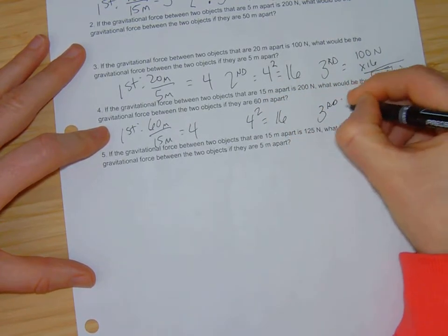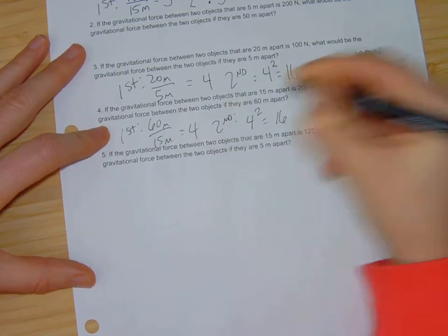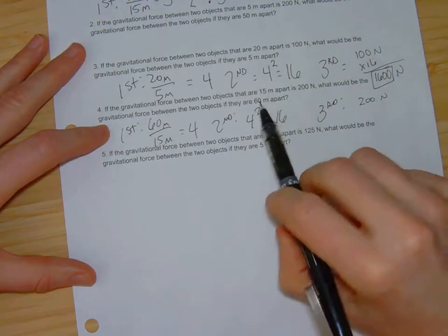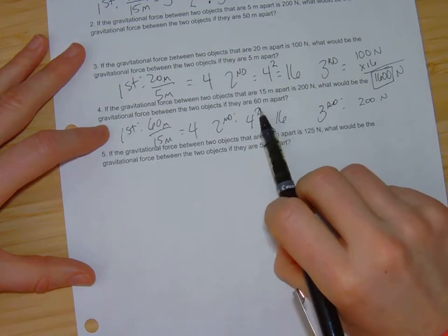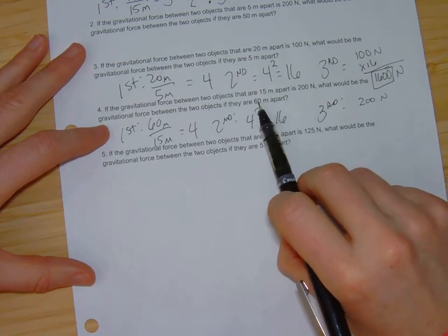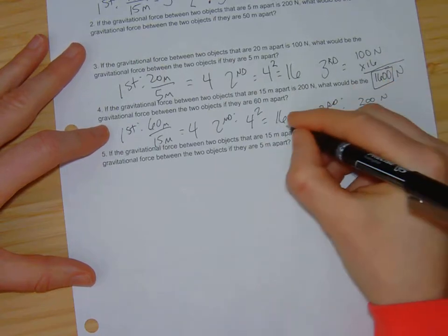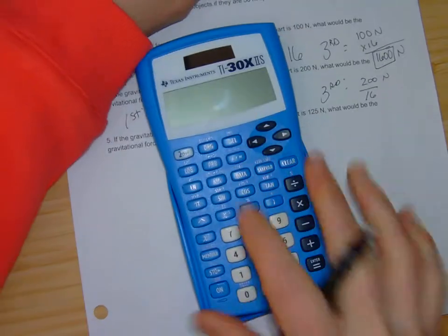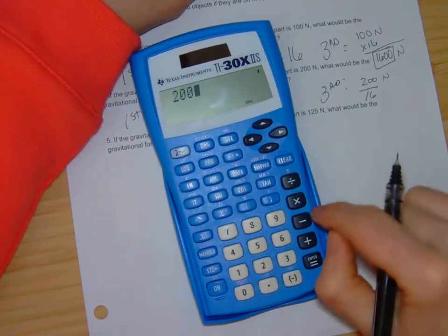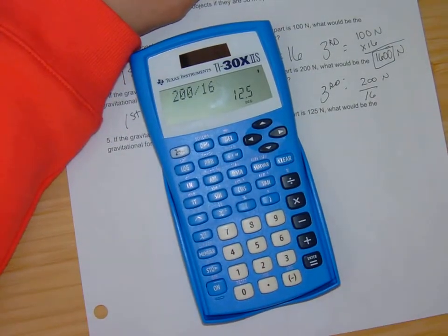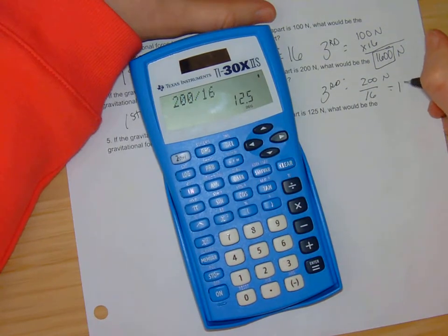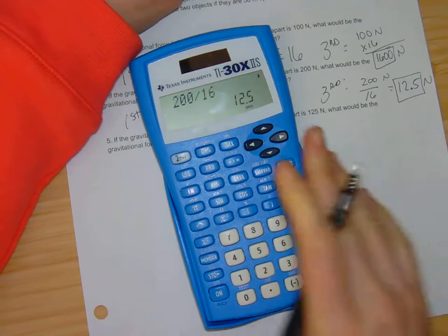Third step, we've got our 200 newtons. This time, we went from 15 to 60 meters. If we get farther apart, we divide. Divide by 16, and that I cannot do in my head. So 200 divided by 16. We'll round to the 10th, so the new answer is 12.5 newtons.